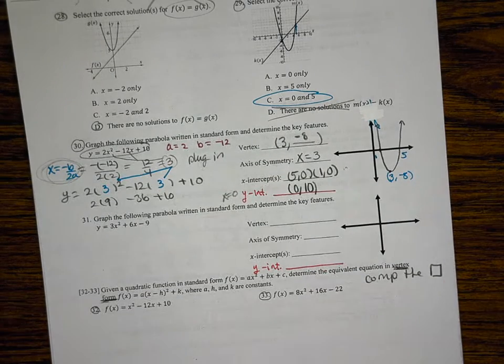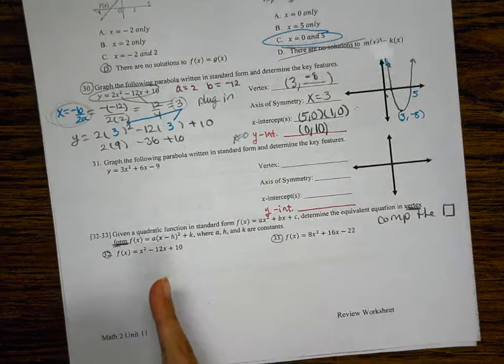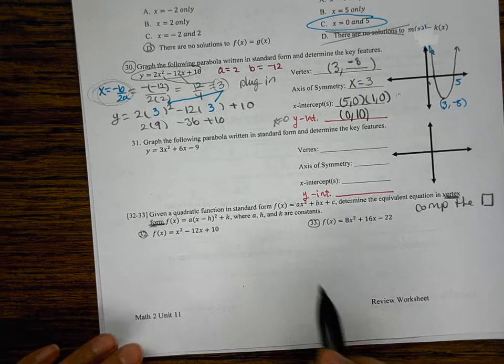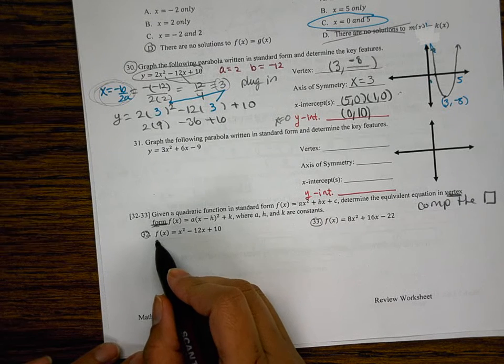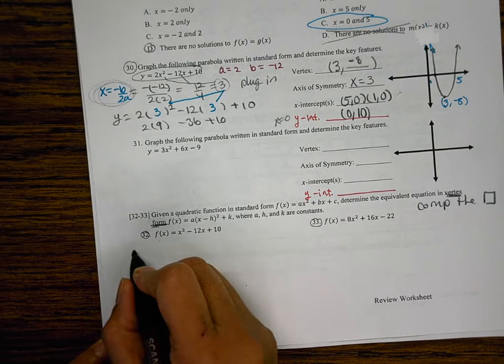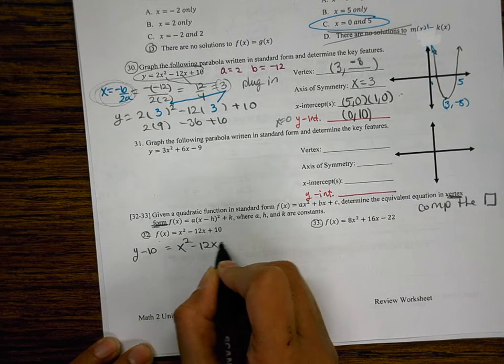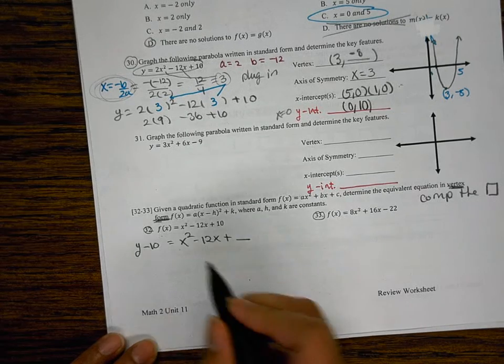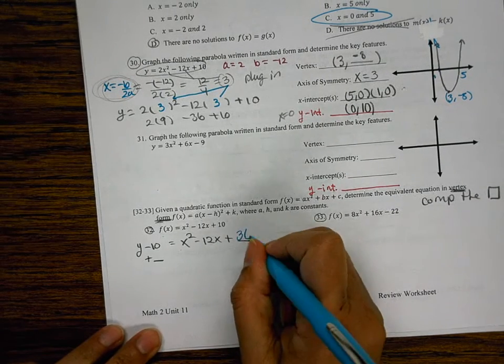I'm going to jump down to the bottom. Now, I said earlier, because it says write in vertex form, you will have to complete the square. I'm going to do this one first. Complete the square. What do you do? You move over the 10. That is not a 0, so I'm going to have to leave that there. The only thing I'm going to do is change it to a y. Minus 10 equals x squared minus 12x plus blank, since there's no number there to take out, plus blank. Negative 12 cut in half is negative 6. Squared is 36. And I add it to the other side.